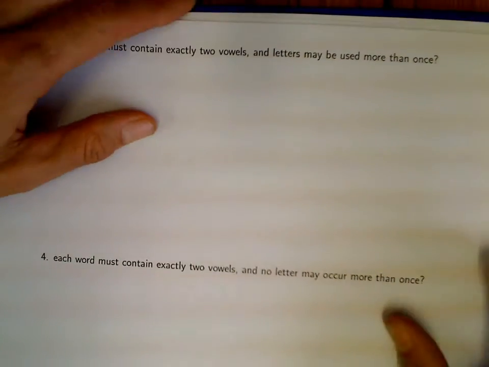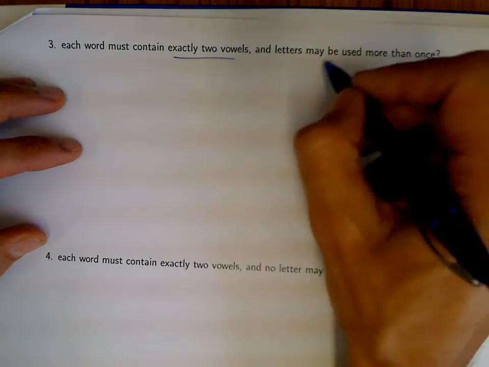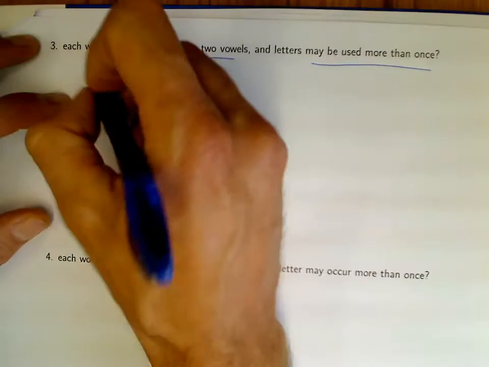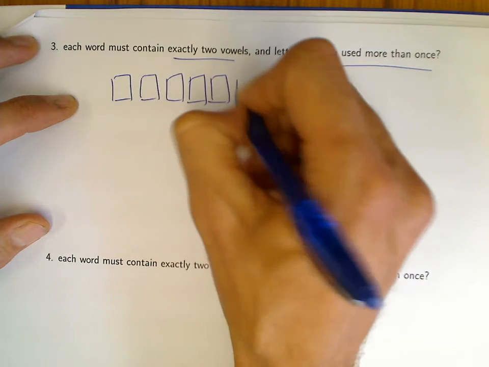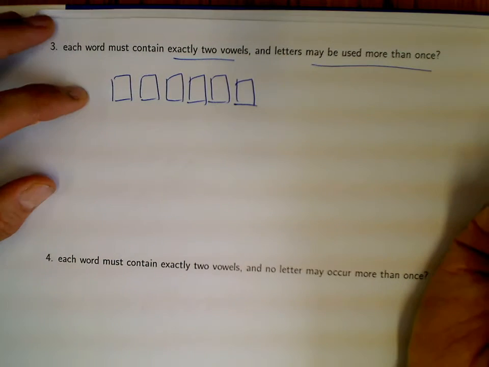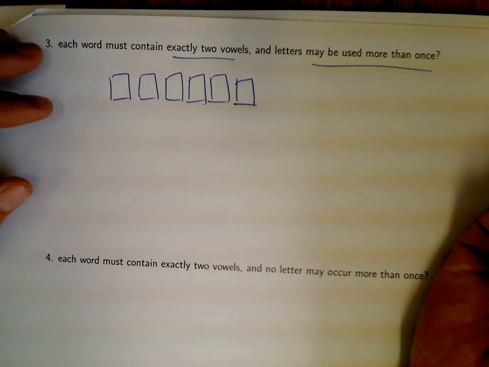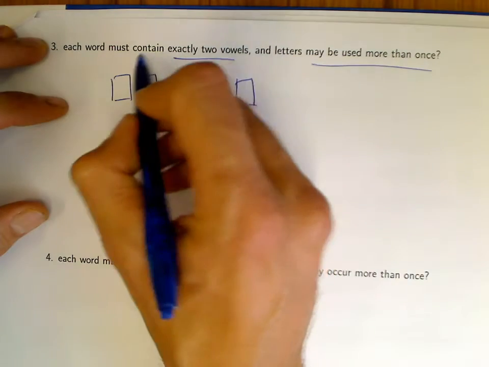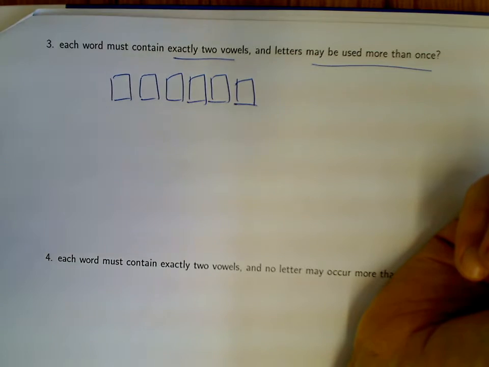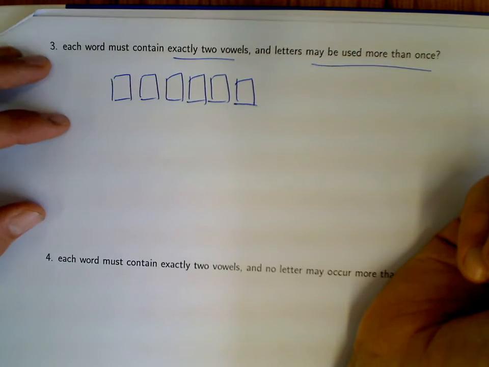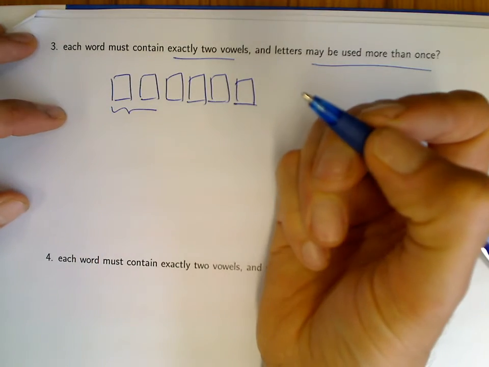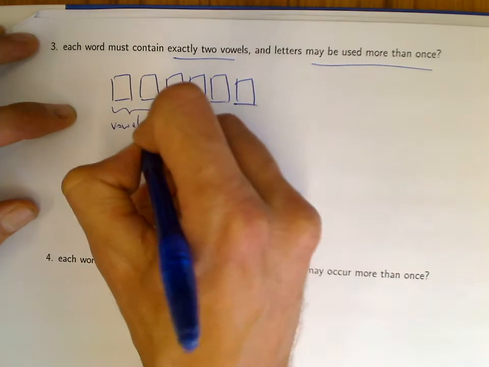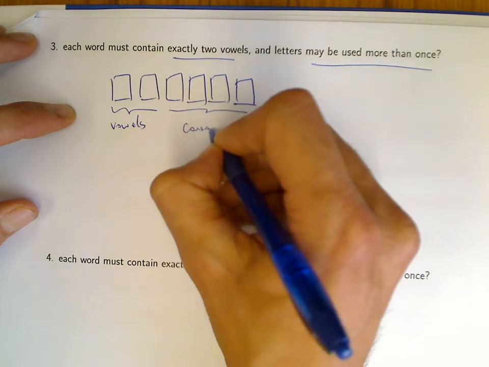Okay, so moving on to the third question. It says each word must contain exactly 2 vowels, and letters may be used more than once. So again, let's just think about our filling in boxes. Let's be a little bit more specific for the moment. Each word must contain exactly 2 vowels. So maybe let's just get those 2 vowels out of the way to start with. Let's suppose that we first look at the ones where we've got vowels here, and then these ones are the consonants.